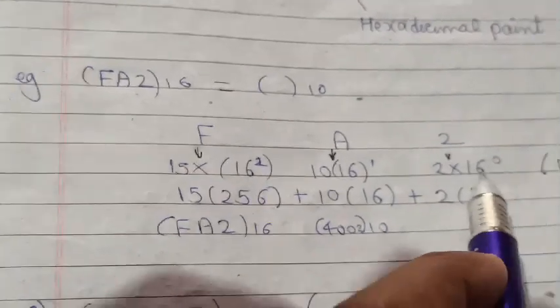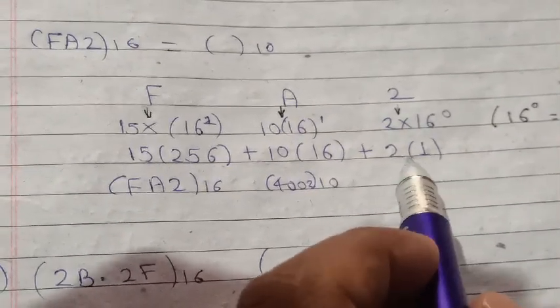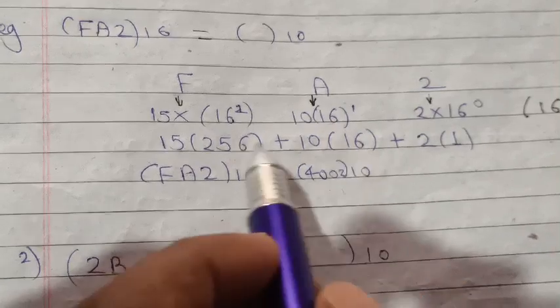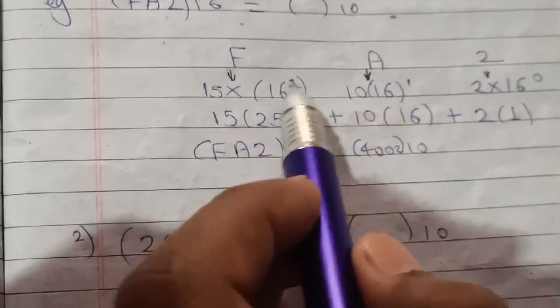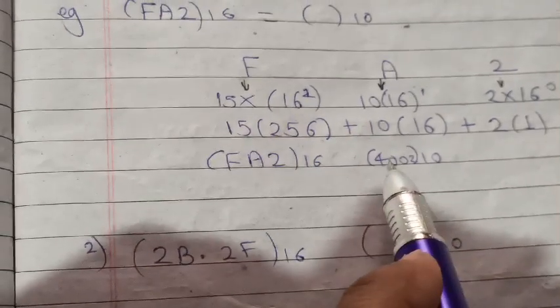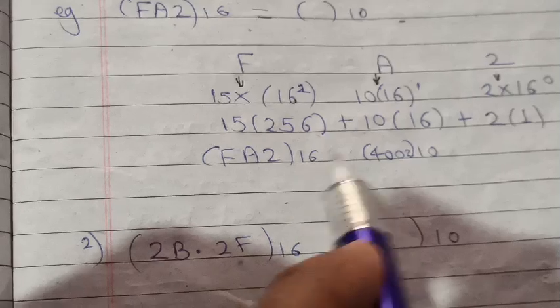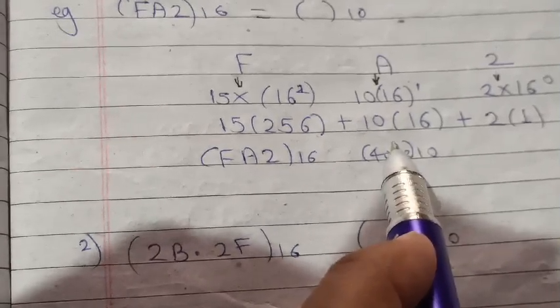Anything raised to 0 is always 1, so it is 2 into 1, plus 10 into 16, plus 15 into 16 raised to 2, that is 256. By doing all this calculation you will get the number 4002. So FA2, which is a hexadecimal number, is converted into the decimal number system.